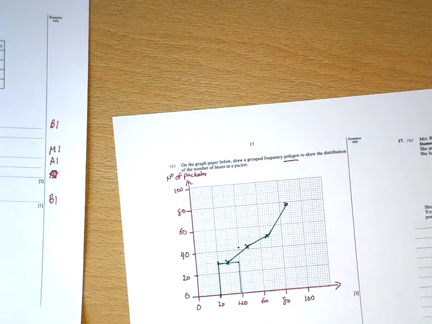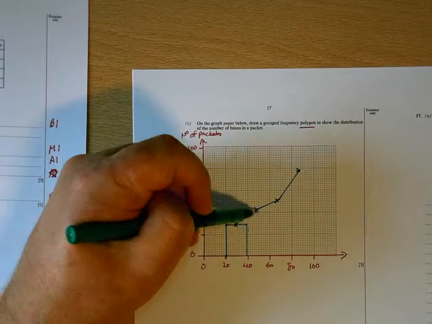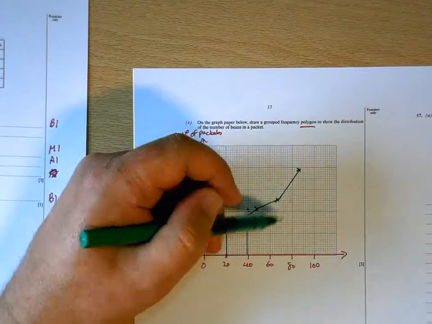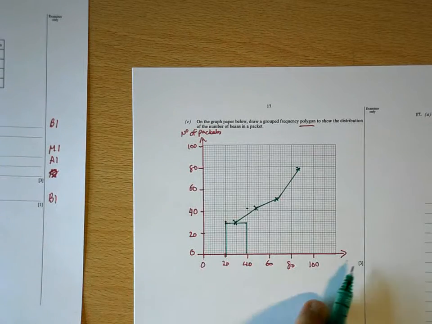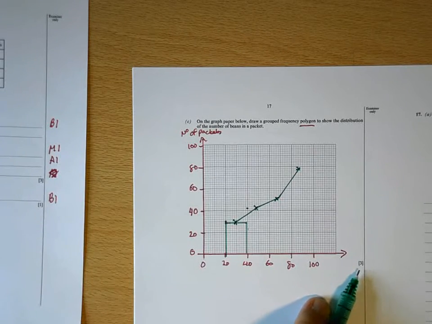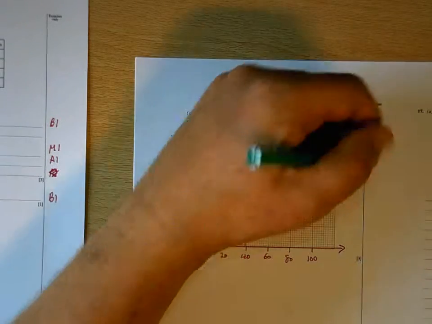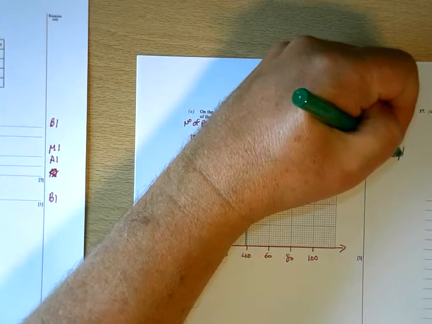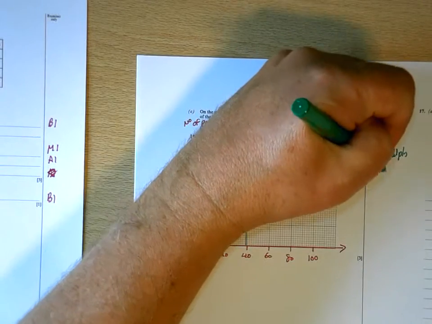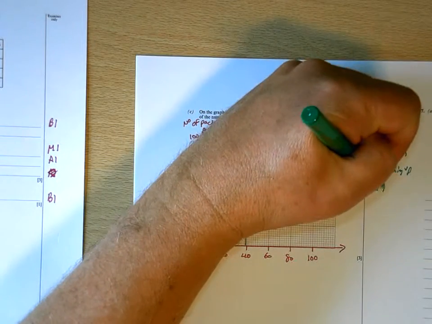So the green line is a group frequency polygon. If I'd carried on drawing bars, that would be a group frequency diagram. If you'd just done bars, you would lose a mark here. Okay? So 3 marks there are for plotting the midpoints, 1 for joining up, 1 for all correct.